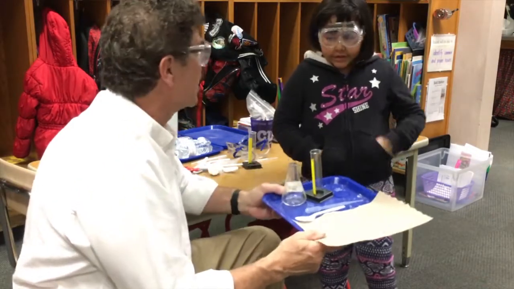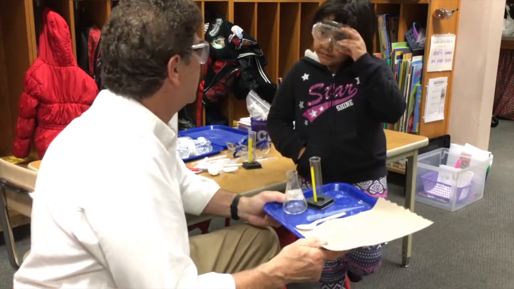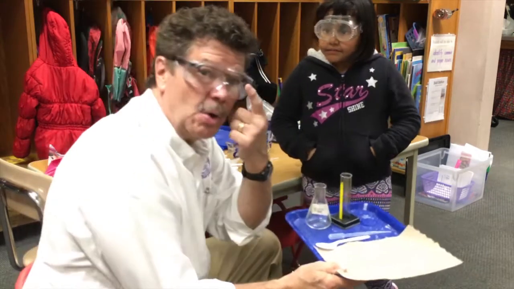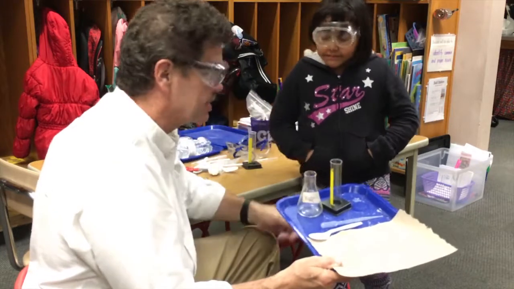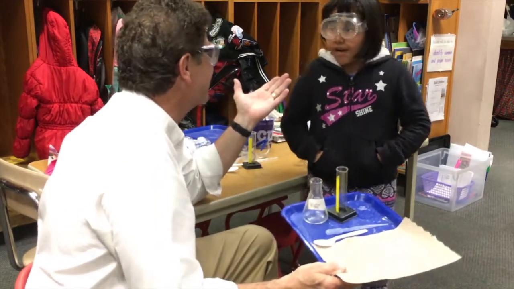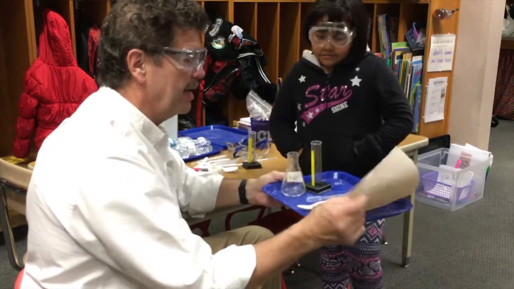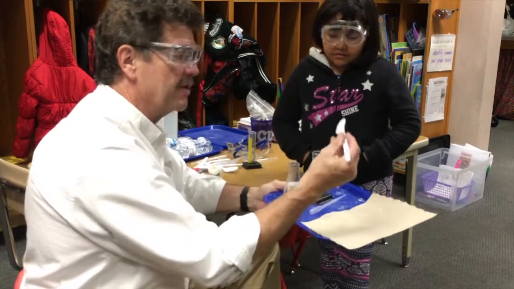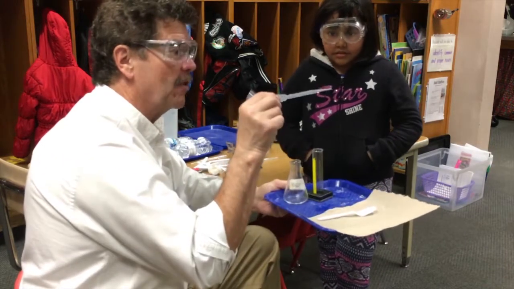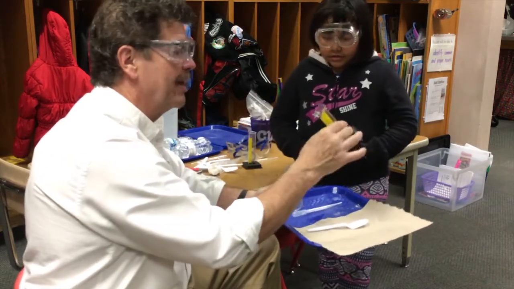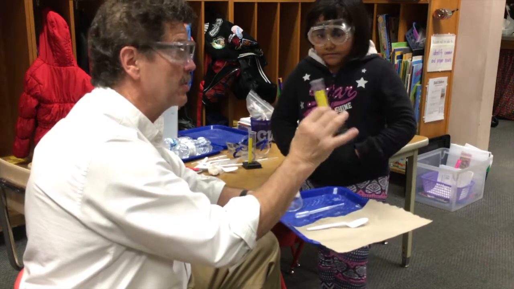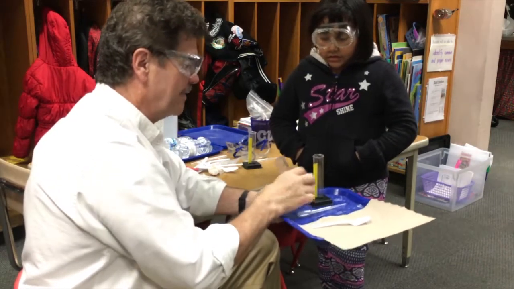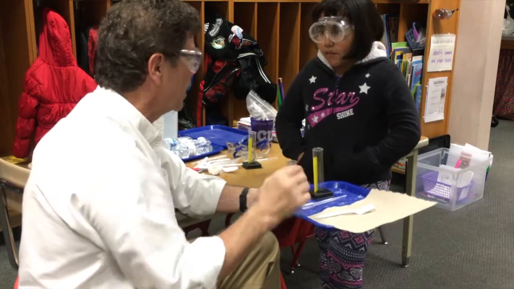So scientists use a lot of tools or instruments. I see you got the best one on. We have our safety goggles on because we don't want to hurt those beautiful eyes. And you have your tray, a paper towel, a spoon, a transfer pipette, a graduated cylinder so we can measure things, and a flask, okay?